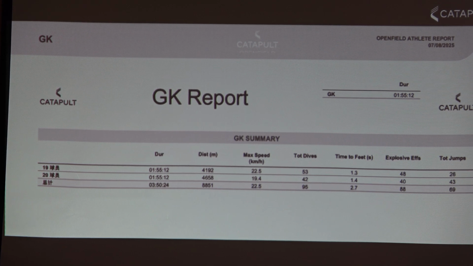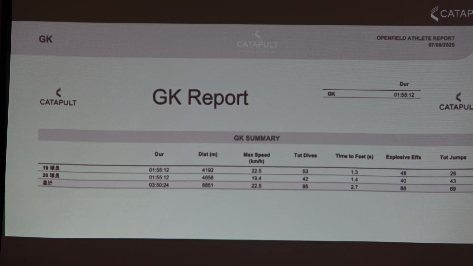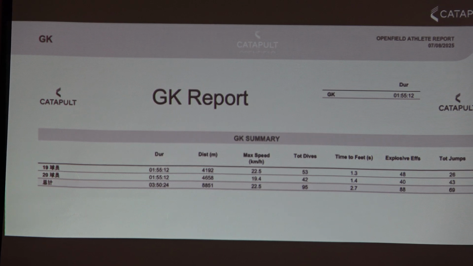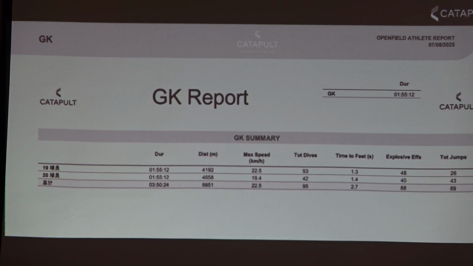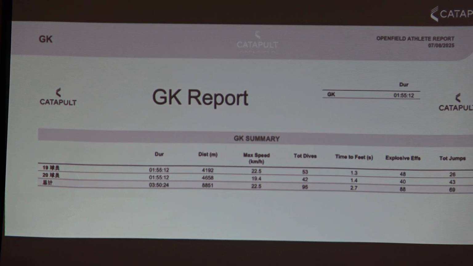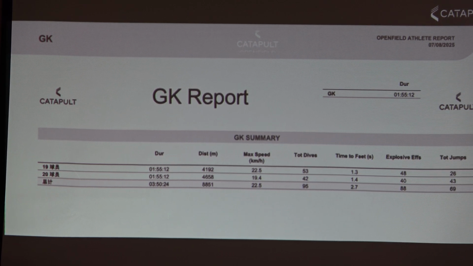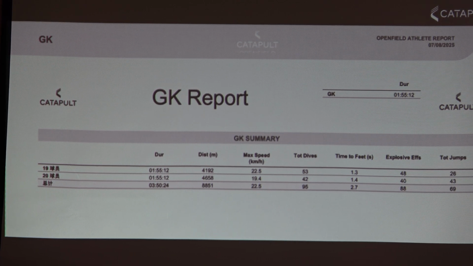And like we mentioned yesterday, for goalkeepers, we don't really care about the distance or the high speed running or the sprint distance. Most of goalkeepers' load is coming from jumps and dives.